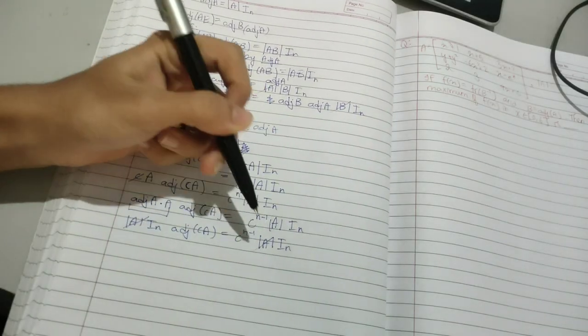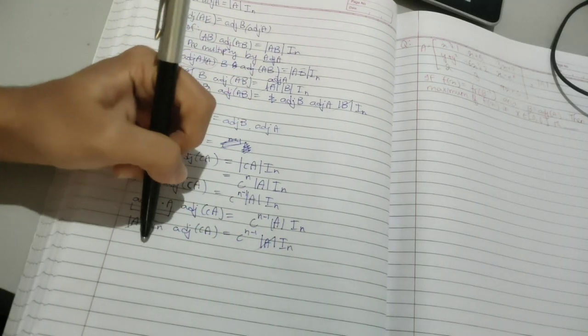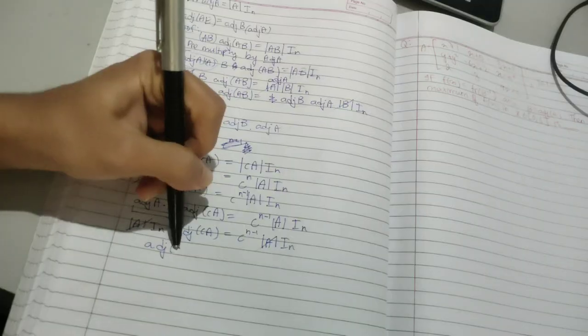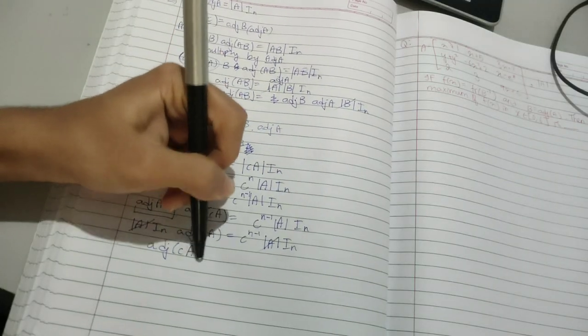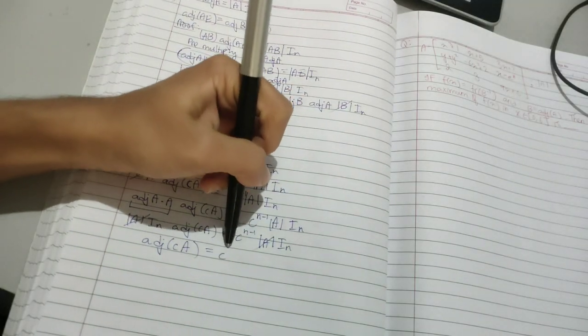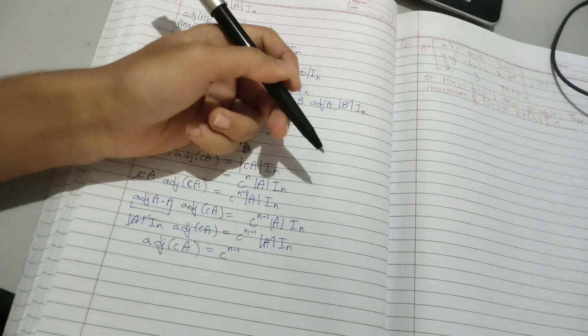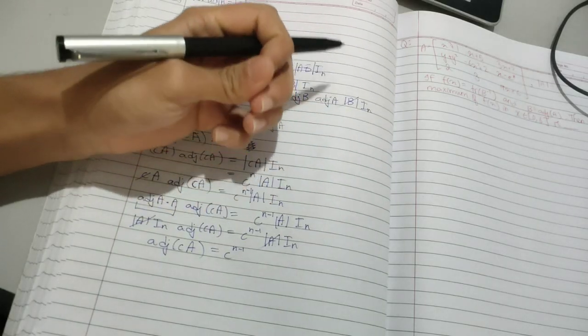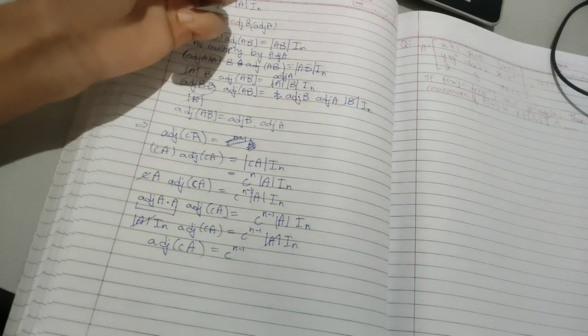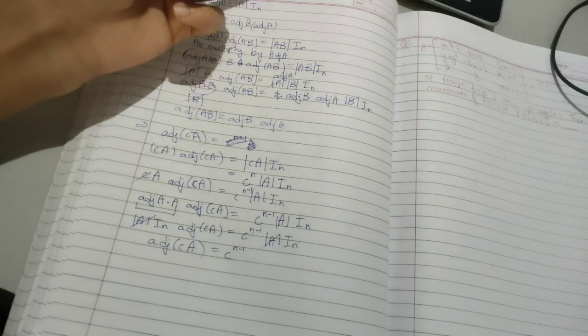So we can cancel these two, and thus we obtain the result adjoint of CA is equal to C power n minus 1 into, hold on, I think we are missing something.